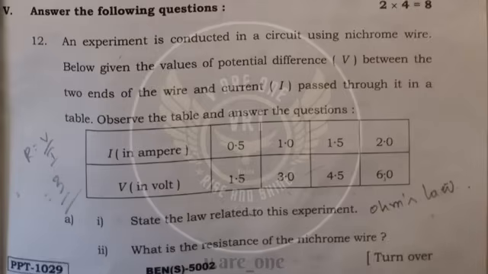And what is the resistance of the nichrome wire? When you calculate the resistance by using potential difference divided by current, you will get the answer 3. So the resistance of the nichrome wire is 3.